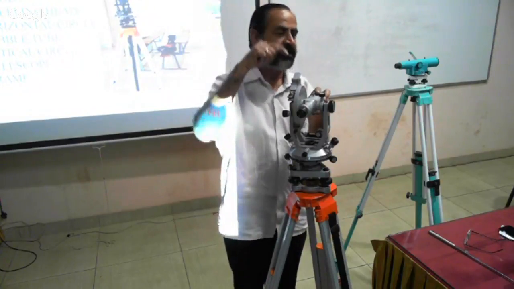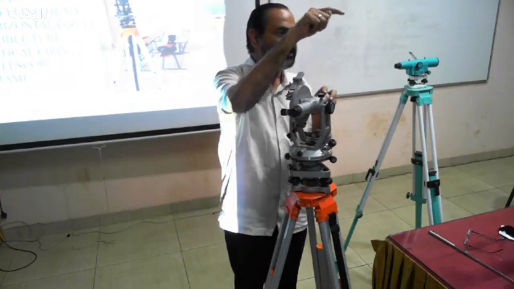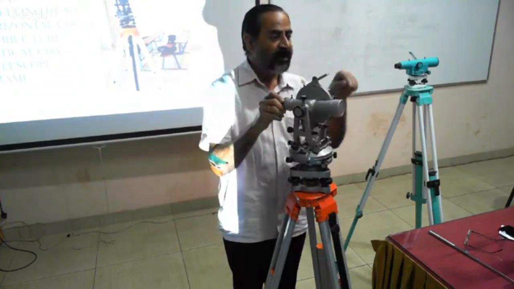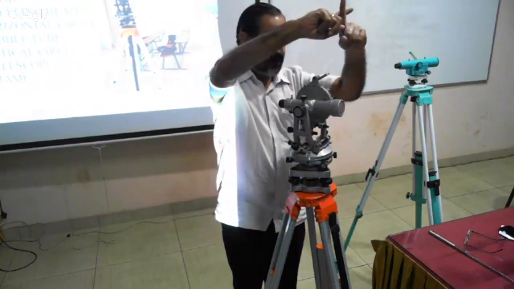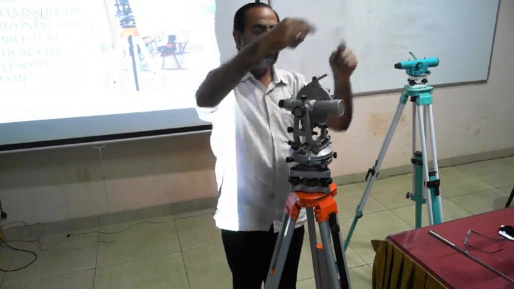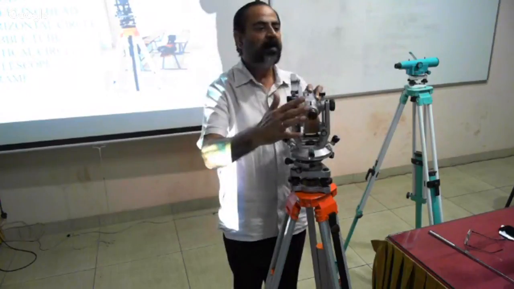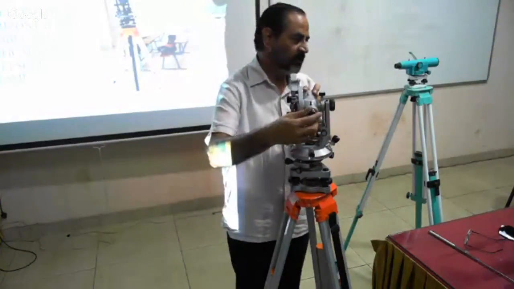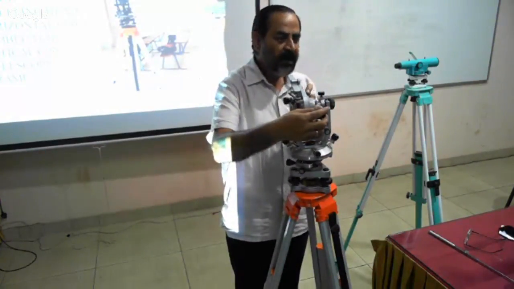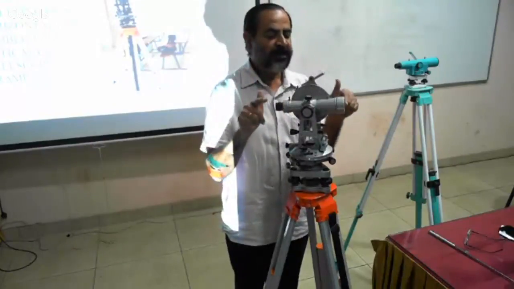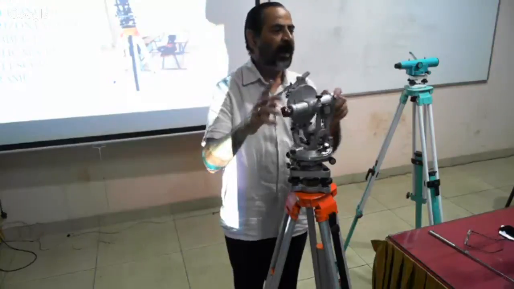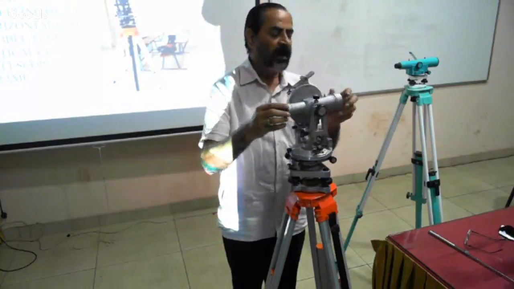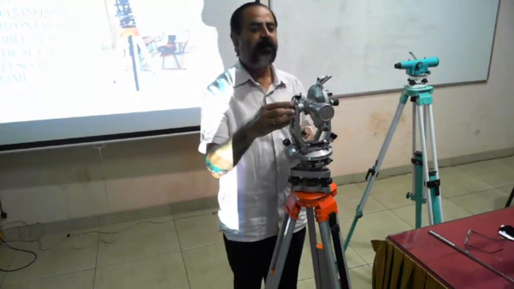When you bisect the object, we need to coincide the diaphragm at the center, which is inside the eyepiece. The telescope consists of the object end and the eyepiece, and also it has a focusing screw.